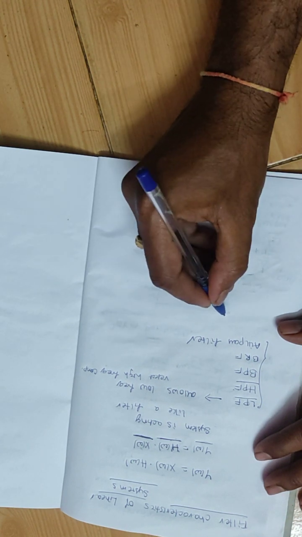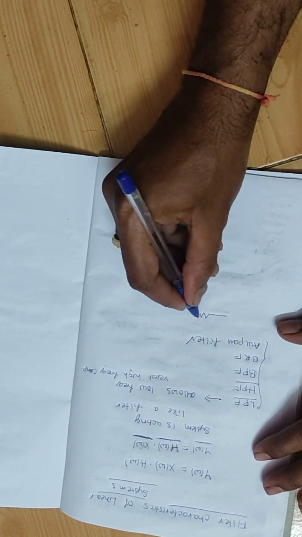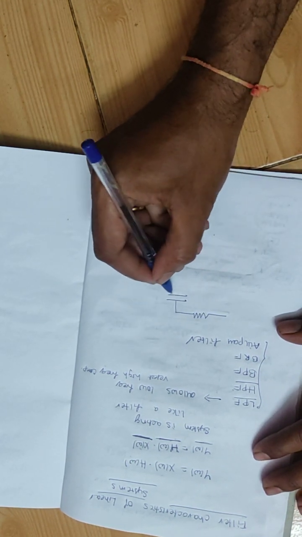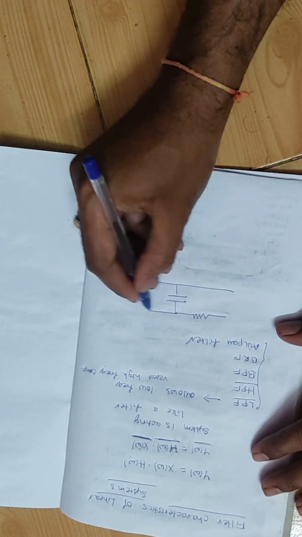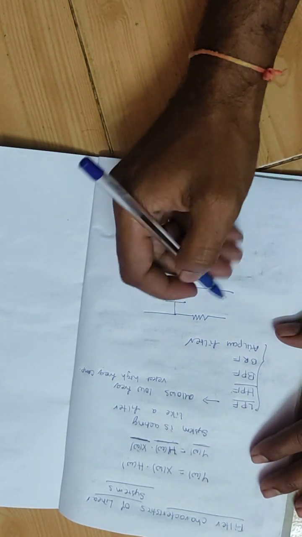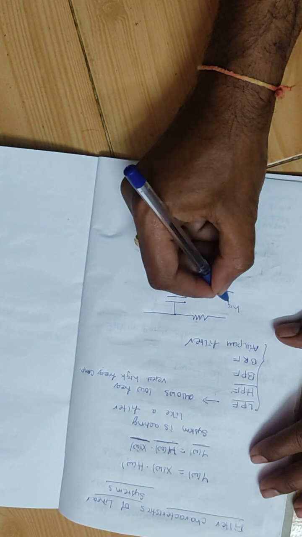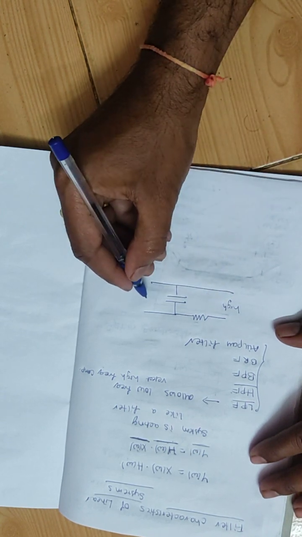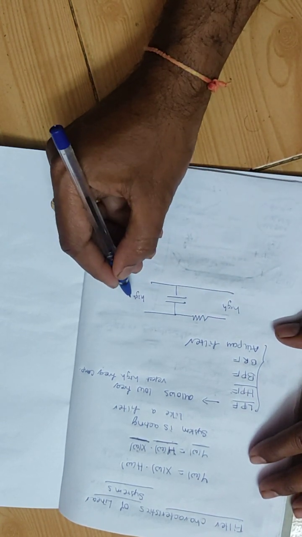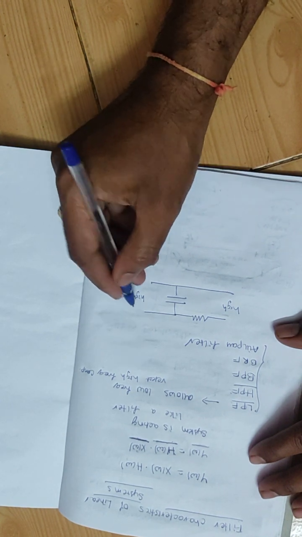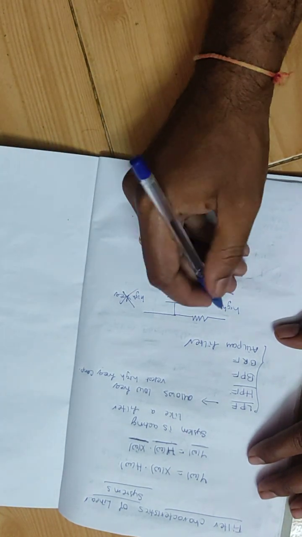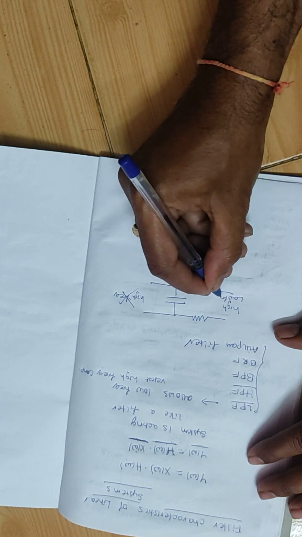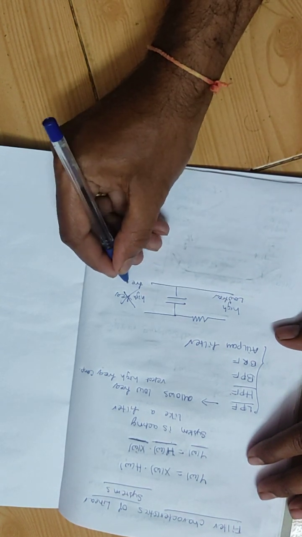Let us consider the practical low pass filter, how the practical low pass filter will be. So, this is a practical low pass filter. If you give high frequencies here, the high frequencies will be attenuated. Only the low frequencies are available at the output.